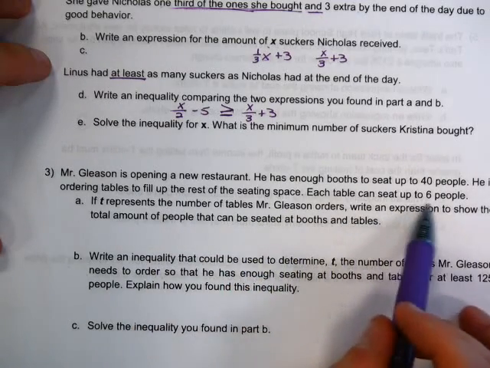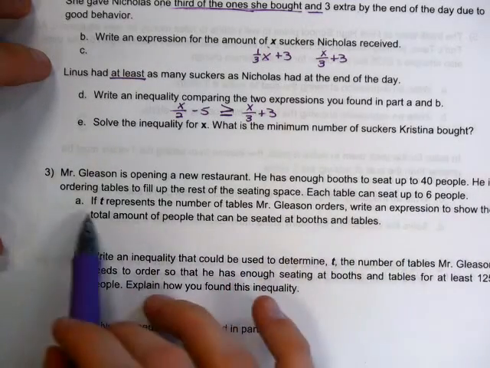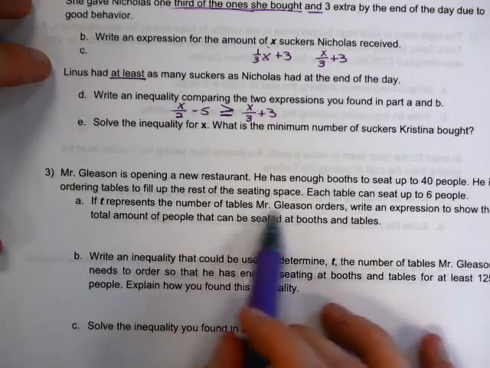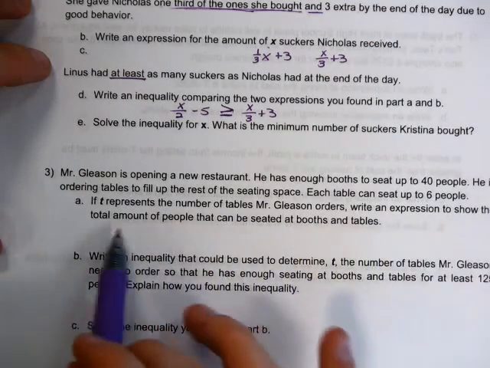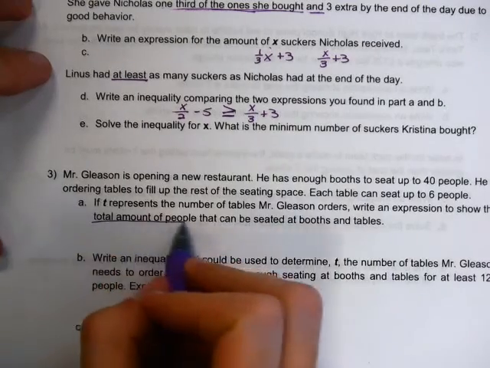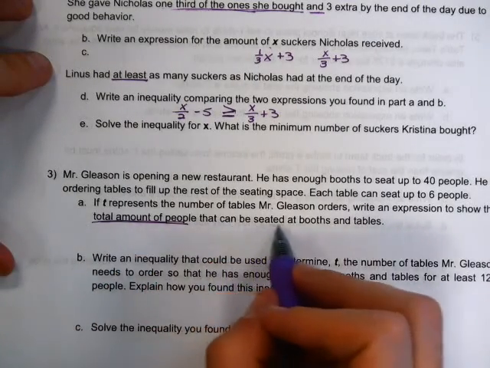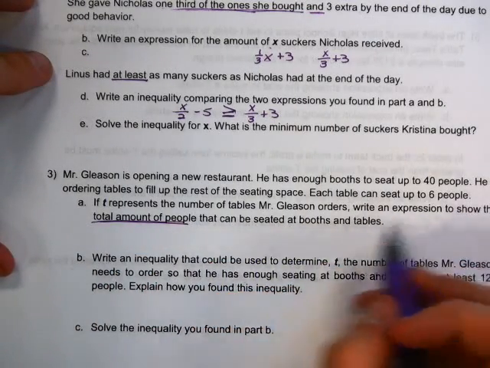Each table can seat up to 6 people. If T represents the number of tables Mr. Gleason orders, write an expression to show the total amount of people that can be seated at booths and tables.